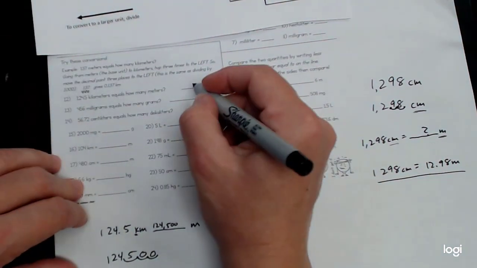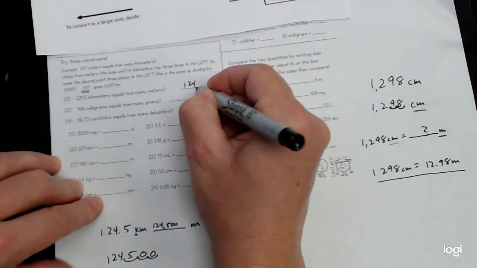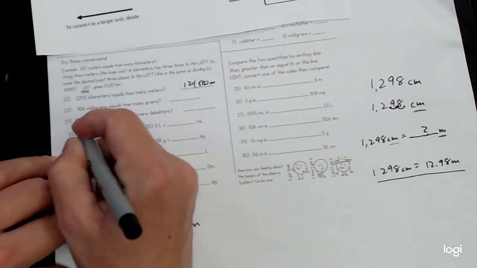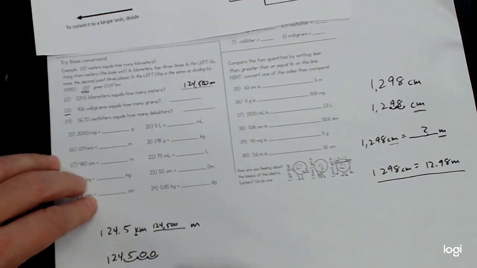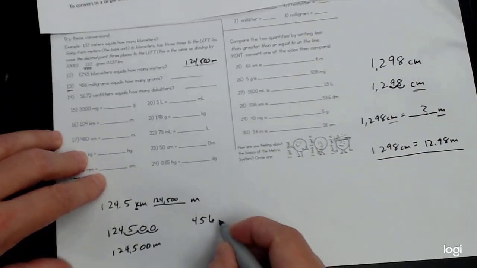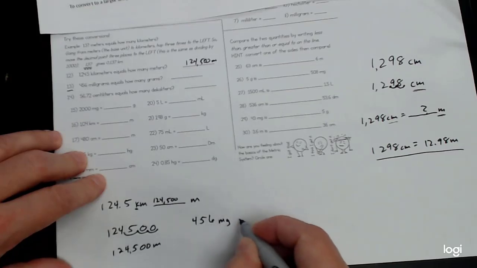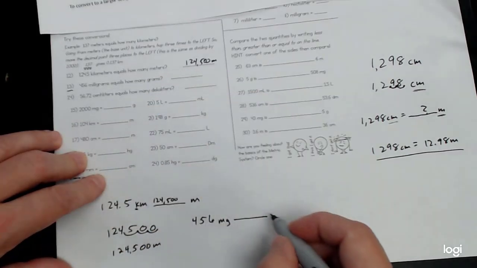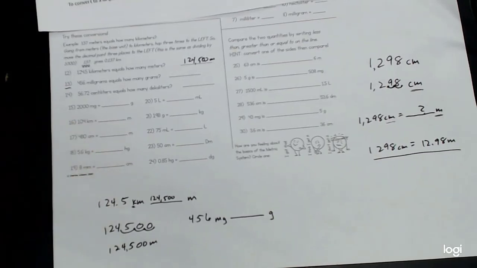Let's do one more. And I can go ahead and fill that in there, 124,500 meters. Let's do this next one. Let's do number 13. Right now, number 13 says I have 456 milligrams. And I want to know how many grams that's going to be, and I'm going to go ahead and abbreviate that with that little g, because that is the official abbreviation for grams.